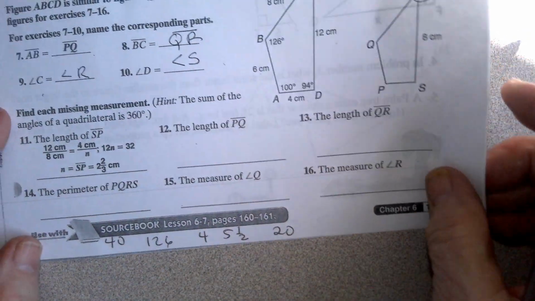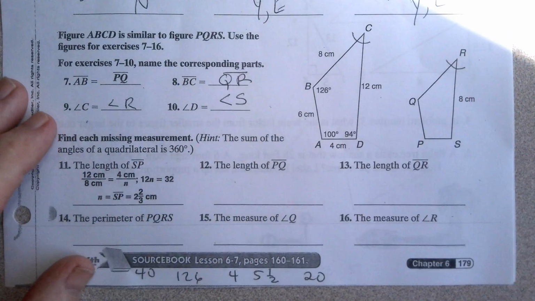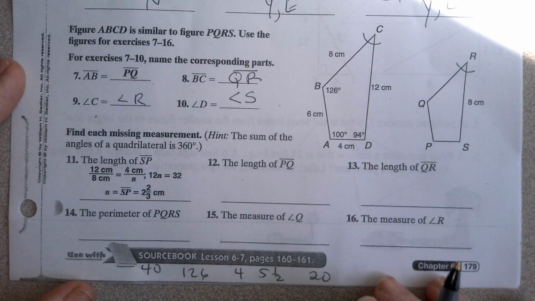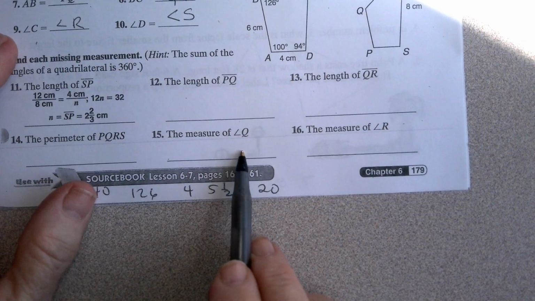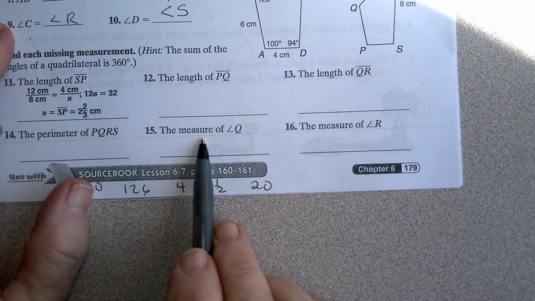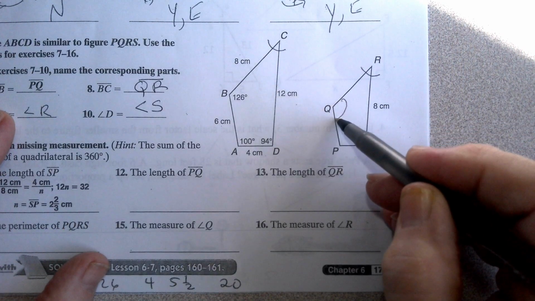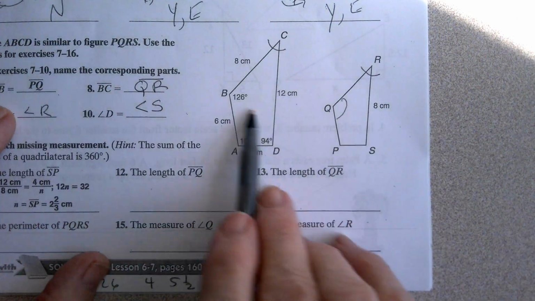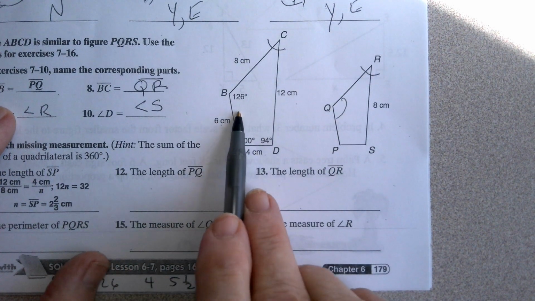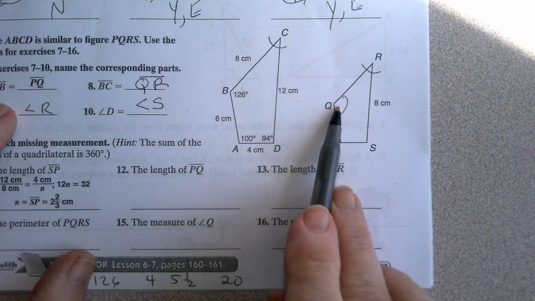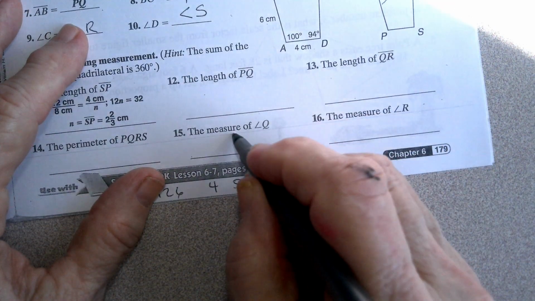Then we'll find the angles first. What is the measure of angle Q? Well, here's angle Q. What angle does it correspond with over here? B. And what does that measure? 126. So that is the exact same measure. So it is 126 also.